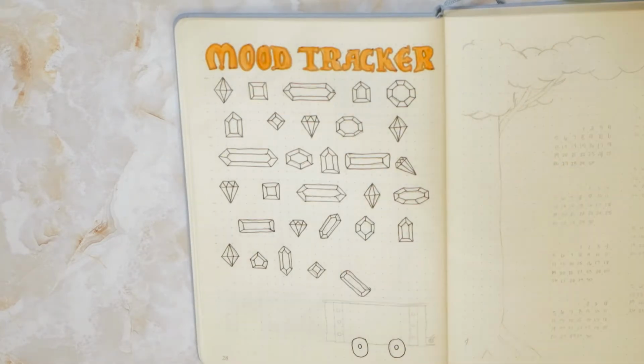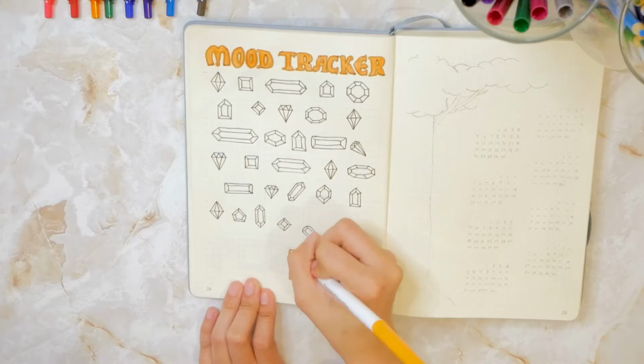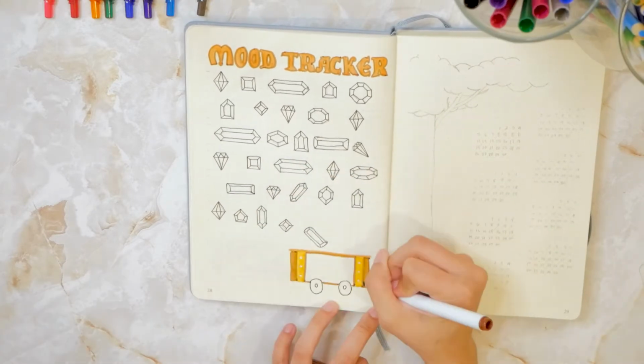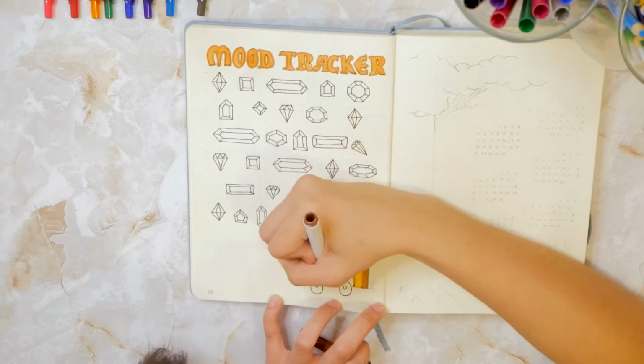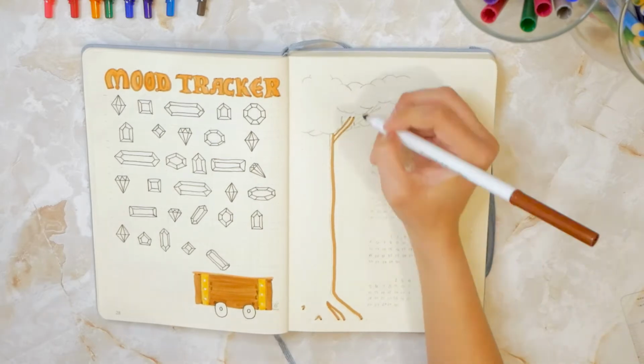So once I got through all the gems, I decided to make a little mine cart. Not the best looking. I never claimed to be an artist, but I went ahead and made this little buggy, and it's just supposed to represent the little minecart ride.